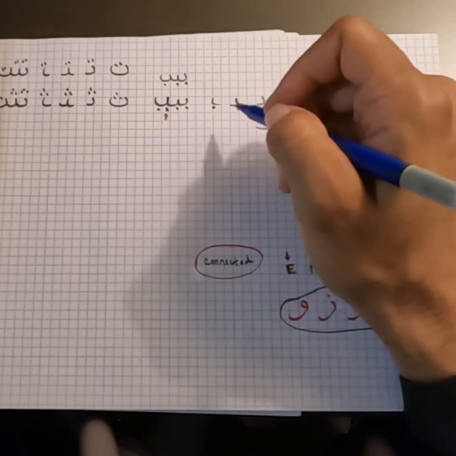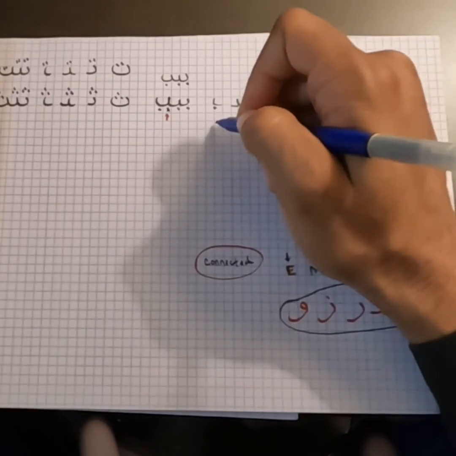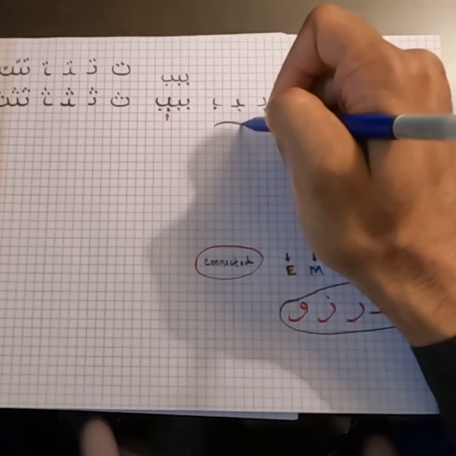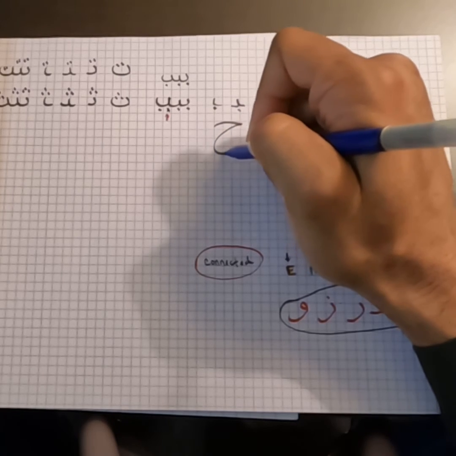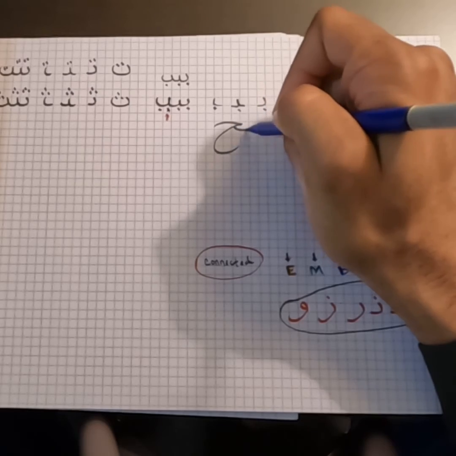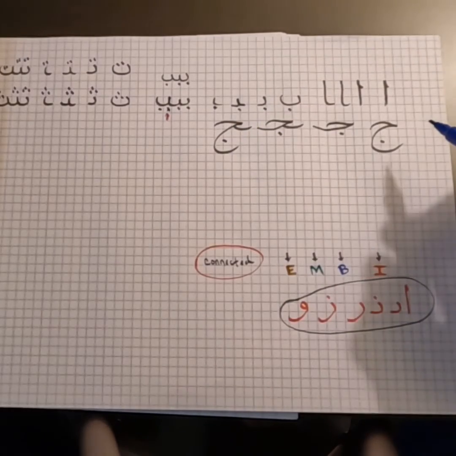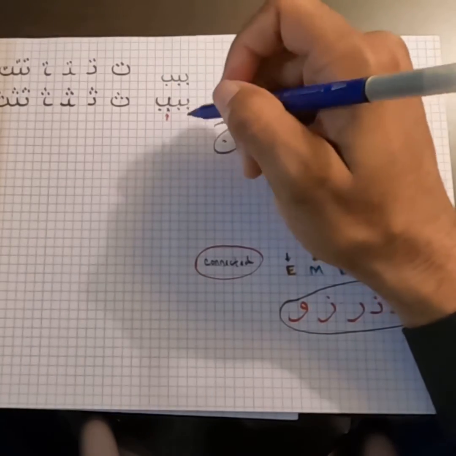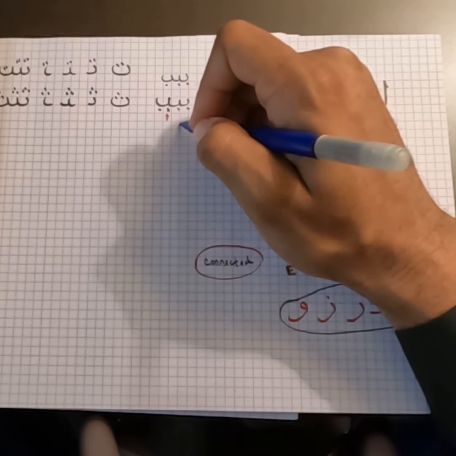And then finally you have Jim in its ending form. It's almost like the isolated Jim, but it connects from the right, right? And you'll put your Jim here. So if we were to connect it, we would make it this way.